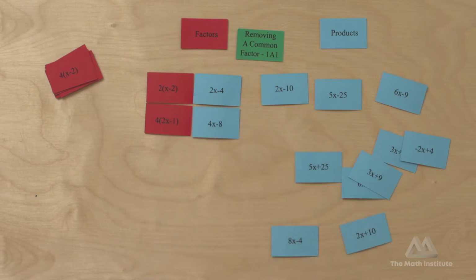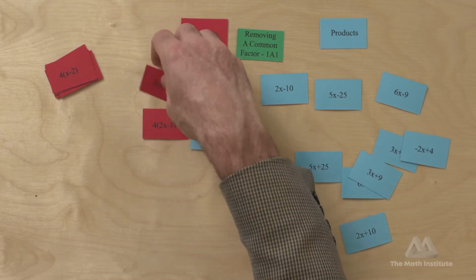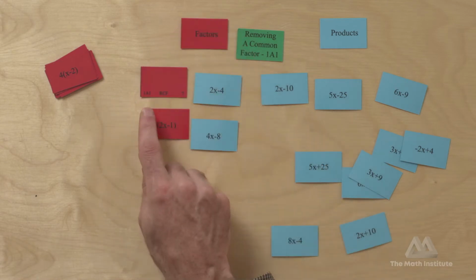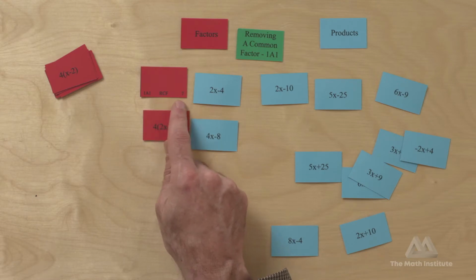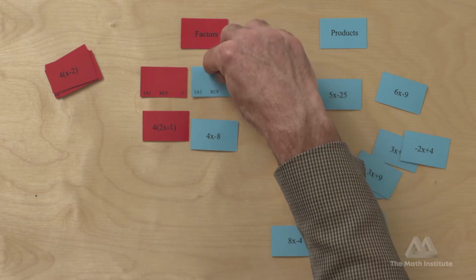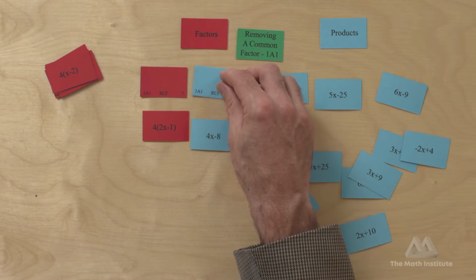And so on. Now, when students are finished, they can turn the cards over and see if they've gotten it correctly. So when they turn this card over, they see that on the back they have the 1A1, which is the set, RCF for removing a common factor, which is the type, and this is card number 7. So when they turn this over, everything should match, and this means this is card number 7, so they got that correct.